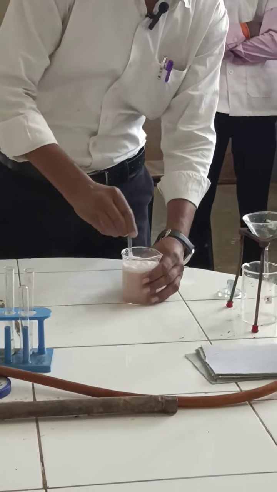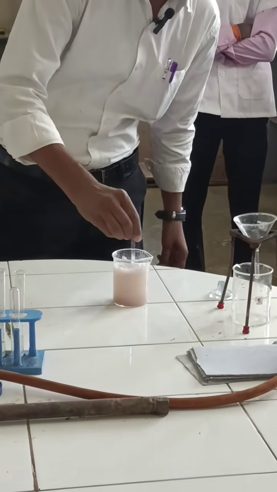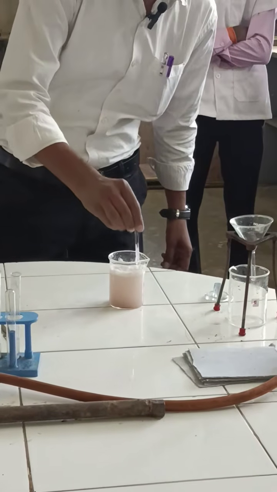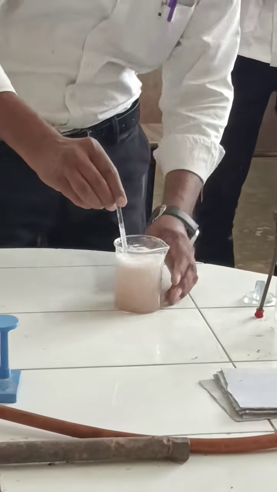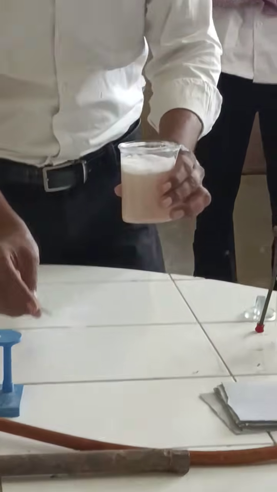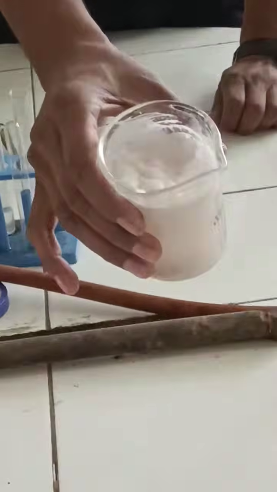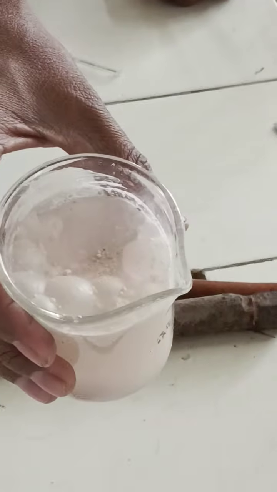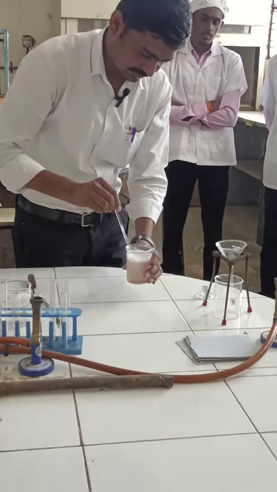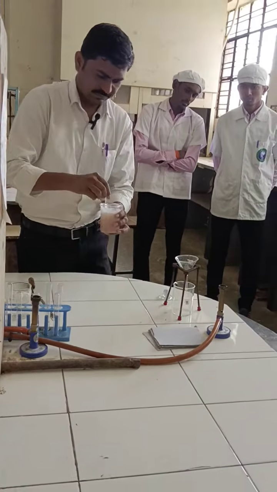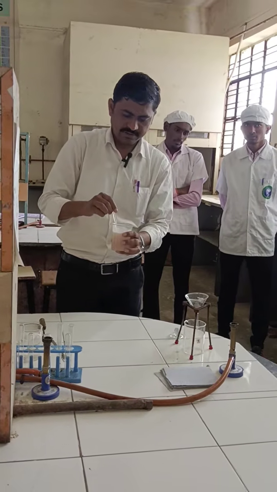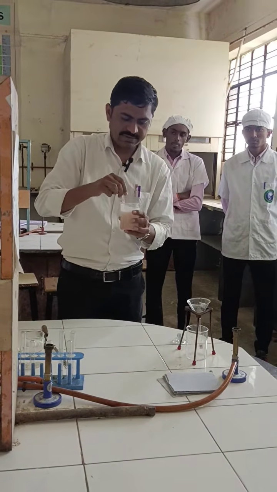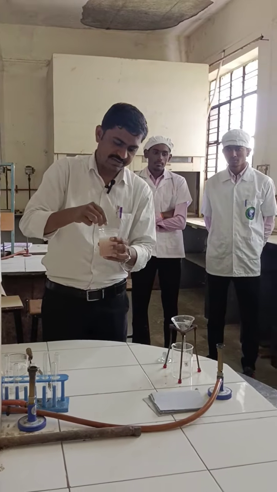So here is the given binary mixture we are going to separate. One compound is soluble in sodium bicarbonate. Here you can see the bubbles coming outside the solution. They are the effervescence of CO2. And you can also hear the sound of the effervescence coming from the solution after the reaction.